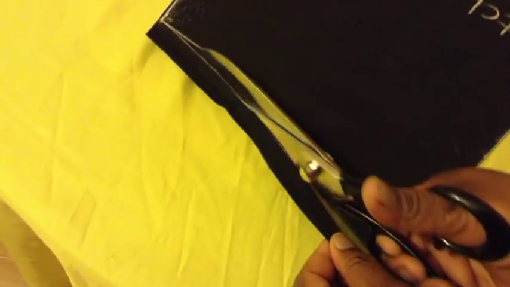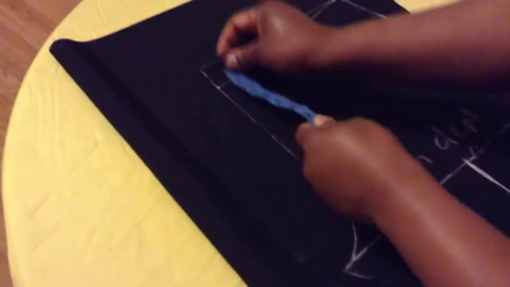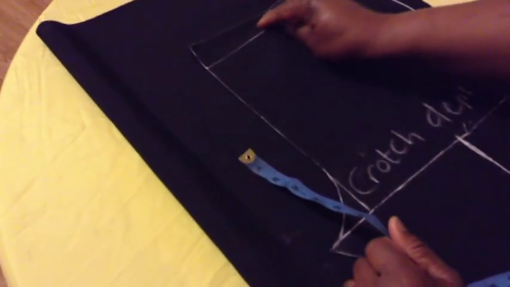I'm cutting this starting point off. But this one, I'm not going to cut now because I'll use it as a guide for the back parts. Okay. Like this one, I'll cut this one off when I finish.